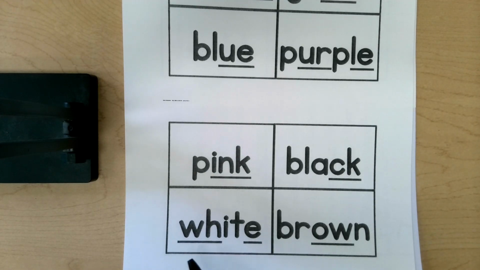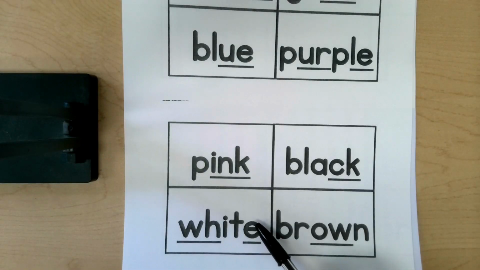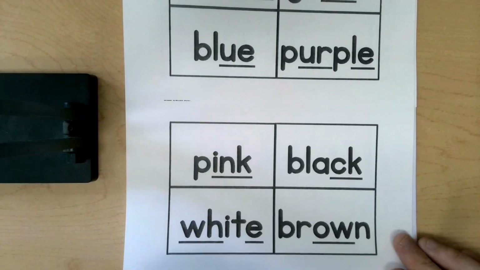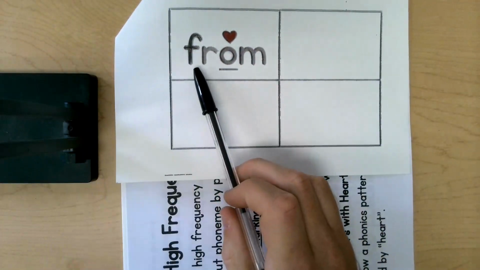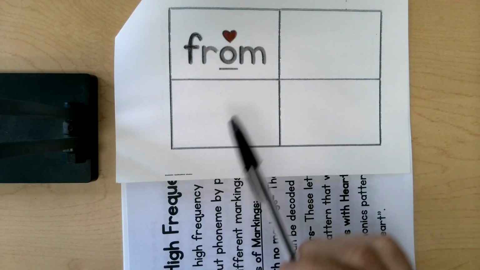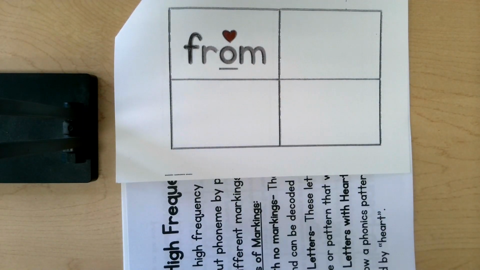WH is a digraph that we're going to learn. W says the W sound at the end. This E at the end is a magic E. It makes the I say its name. And then in brown, OW makes the ow sound. And then we have one more word at the end. From is one that's at the end. The FR make the normal sounds. The O does not typically say uh, and so that is why it is underlined and has the heart part up under it.